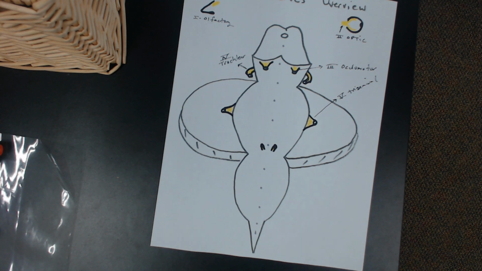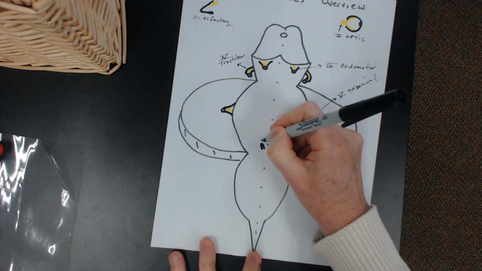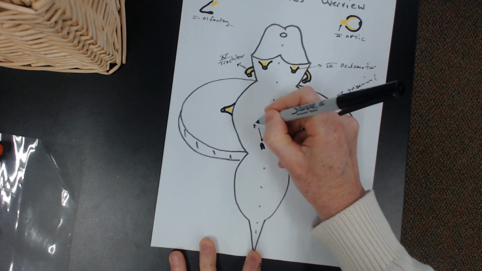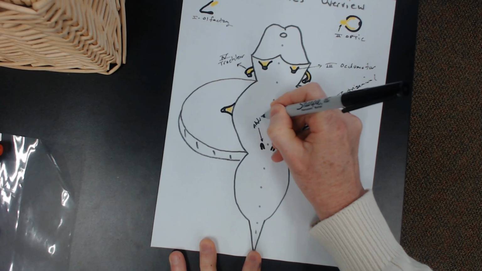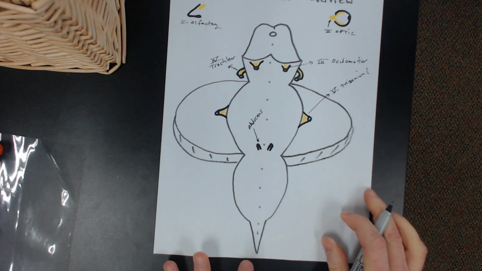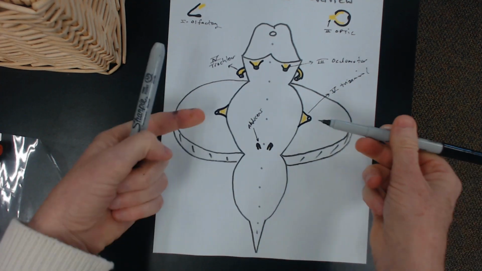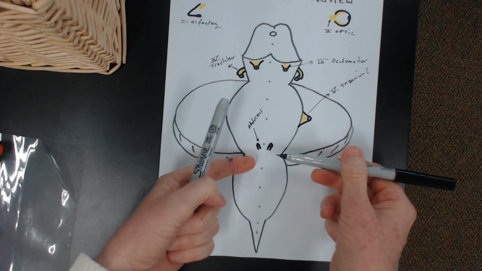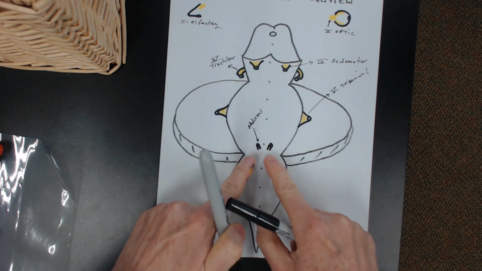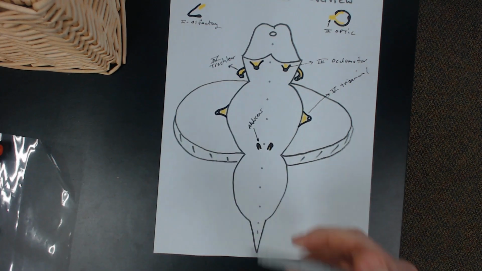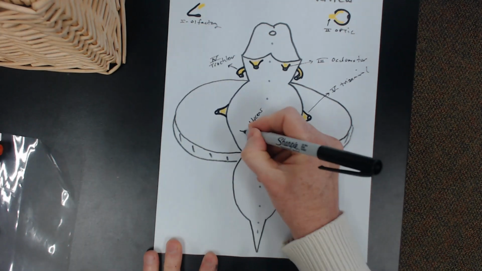Okay. The 6th cranial nerve here is going to be abducens, A-B-D-U-C-E-N-S. And again, 5 is lateral, and then 6, just the next one in line, but more medial. Okay. Cranial nerve 6 is abducens.